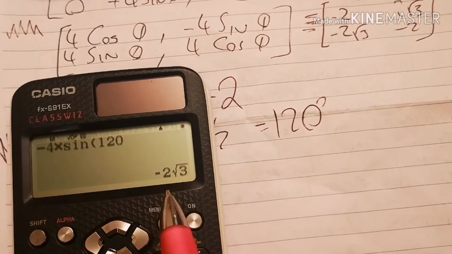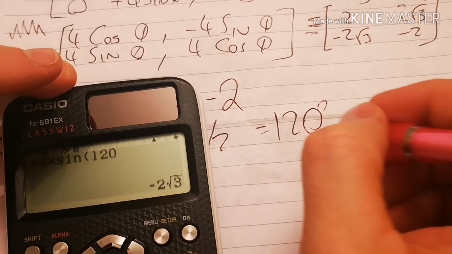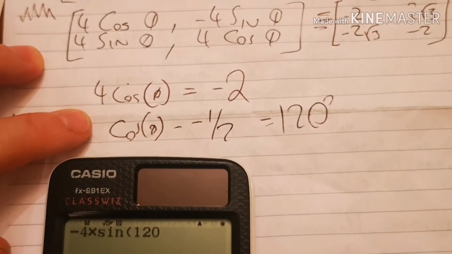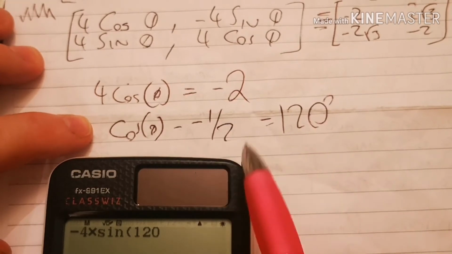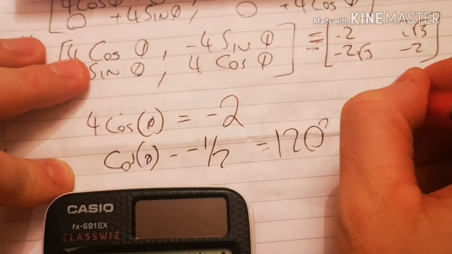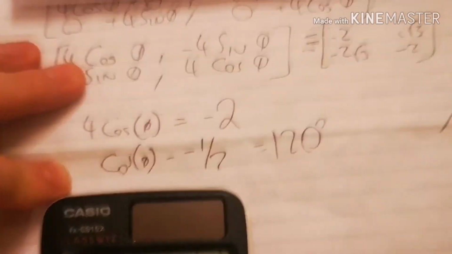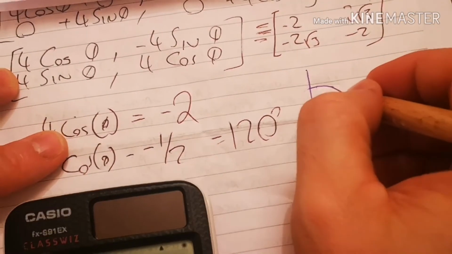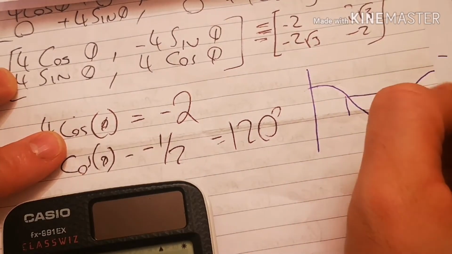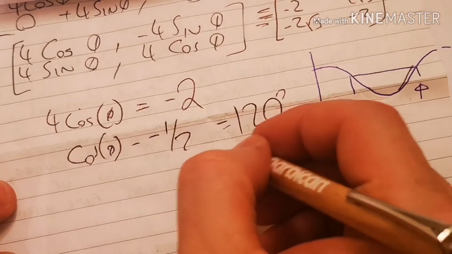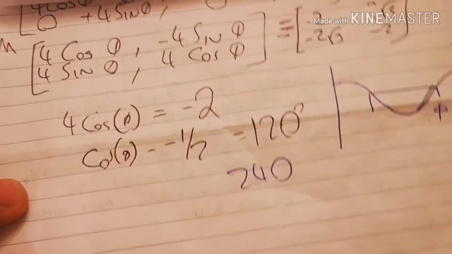And then you notice that's a minus, and we really want it to be positive. So we need to think about what other value this could be. Is there another value of cos of minus half, other than 120? You have to think about your cos curve. So 120 is there. We've got to think of this distance here, and when you work it out, it actually ends up being 240. Let's see if 240 works.